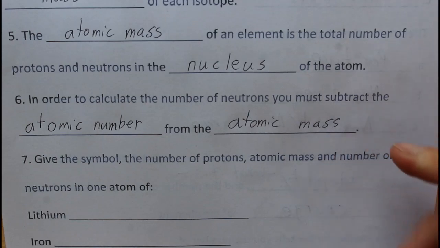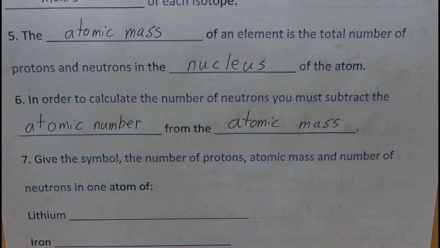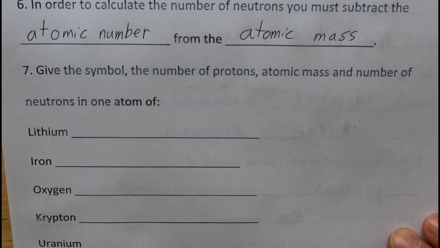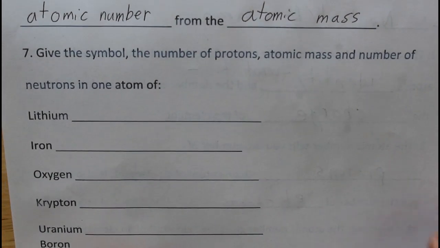We're going to go into some examples. That'll tell you how many, on average, neutrons there are. All right, it's a lot of information. We're going quick, but you can look back and stop the video at any time.